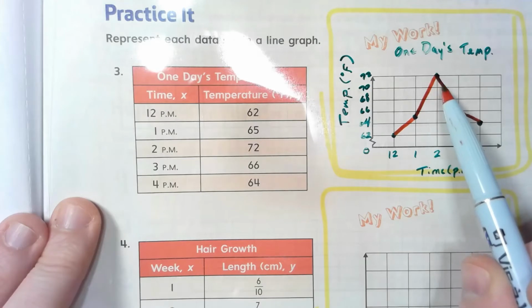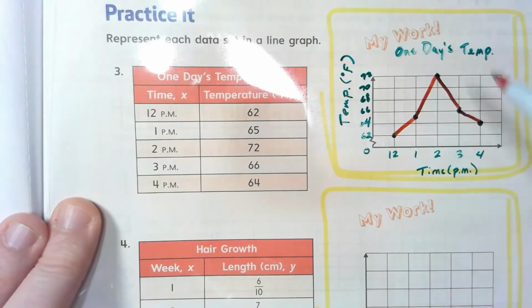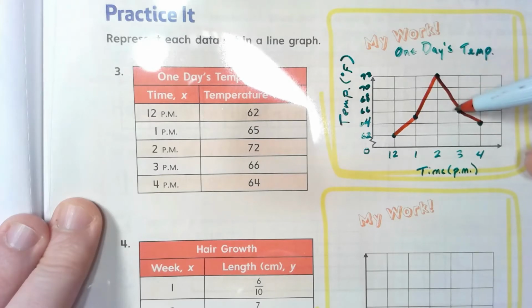And yet we have the temperature decreasing rather drastically between 2 p.m. and 3 p.m. At 2 p.m. the temperature was 72, at 3 p.m. it was 66, so the temperature went down 6 degrees just during the course of that 1 hour.